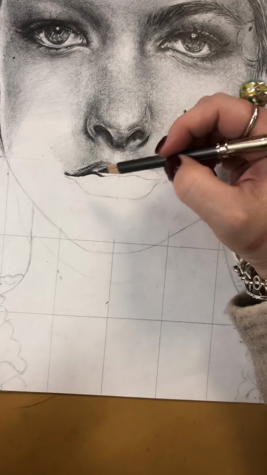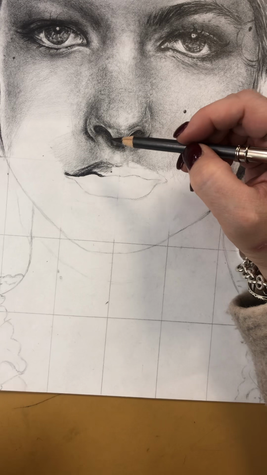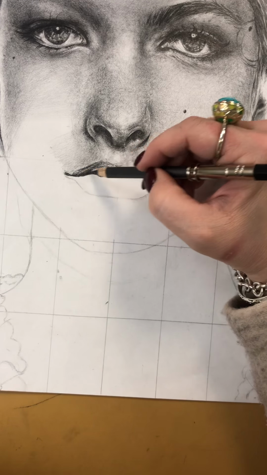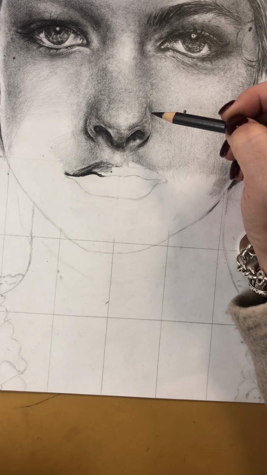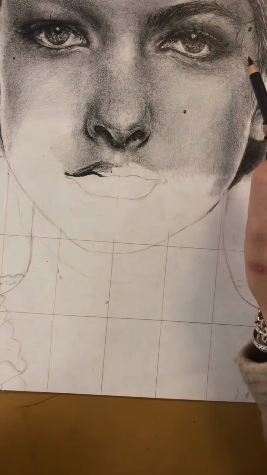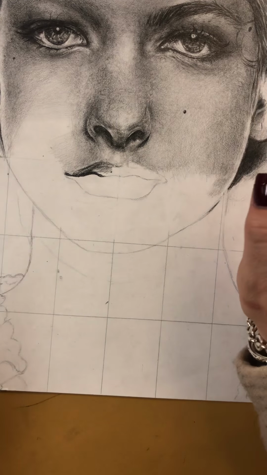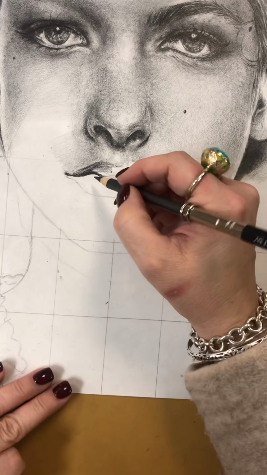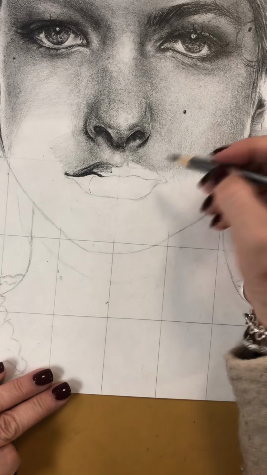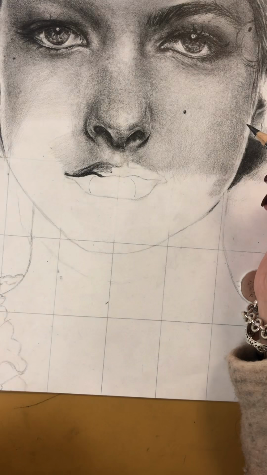Once I start to get the values laid in a little bit, I can start using cross contour lines to help me apply the value and begin to think about what's happening with texture. Like the eyelashes, the texture lines in the mouth create like a parenthesis, right? So on the bottom, I see that the texture lines go this way on the left, and they go this way on the right.